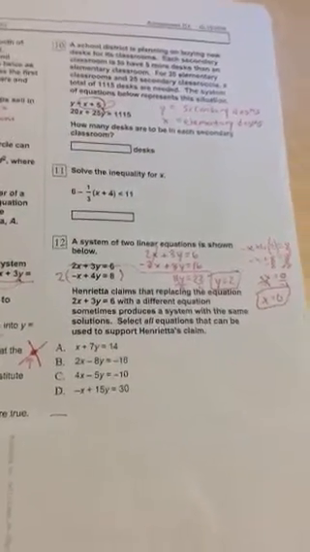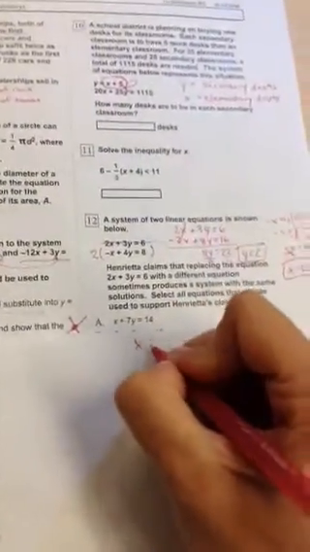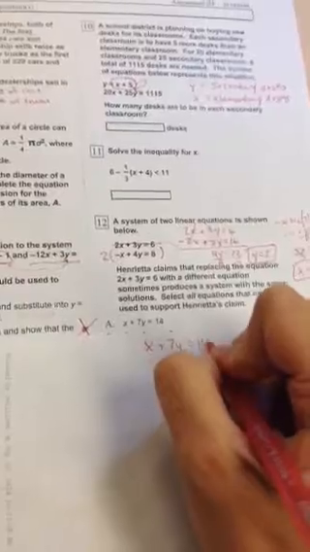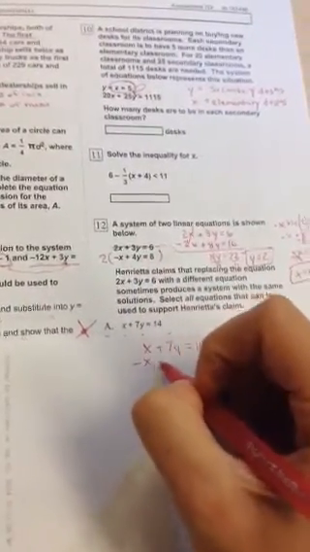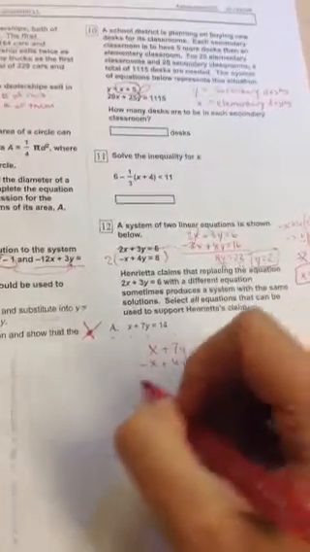So I'm going to try each one out. So starting with the first one, x plus 7y is equal to 14, and then my second one I'm keeping. So negative x plus 4y is equal to 8. My x is crossed out.